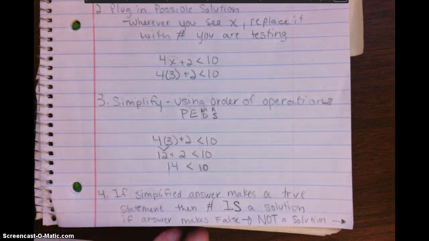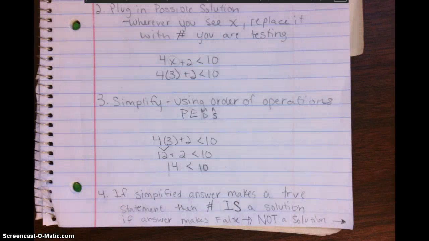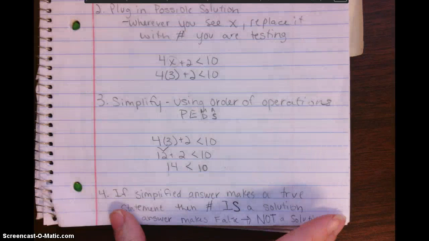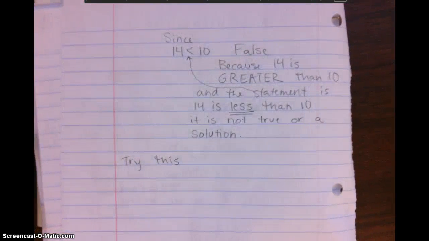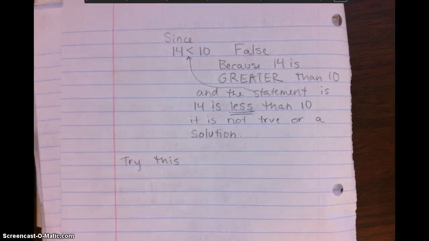Well, step 4, if the simplified answer makes a true statement, then the number we were testing is a solution. If the answer makes a false statement, then it is not a solution. So in this case, since 14 is not less than 10, 3 cannot be a solution. Because 14 is greater than 10 and the statement 14 is less than 10 is not true, it is not a solution.